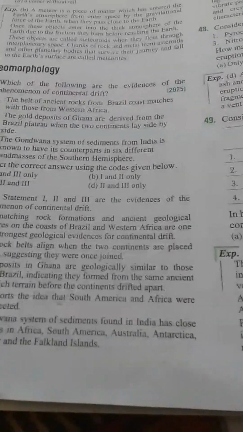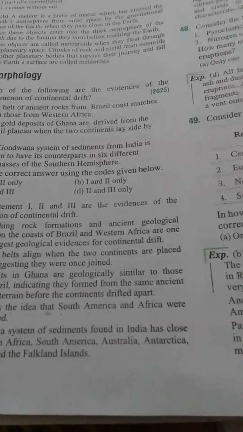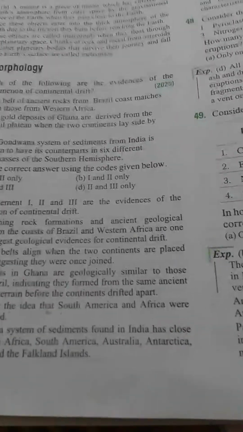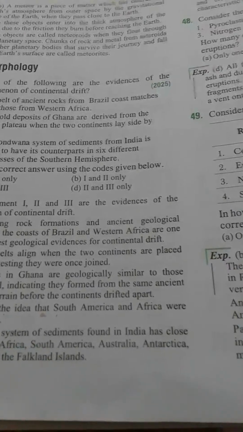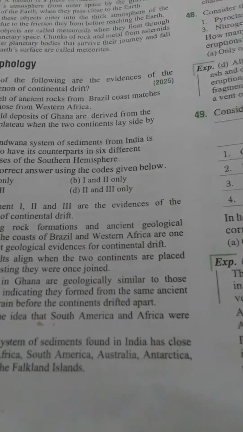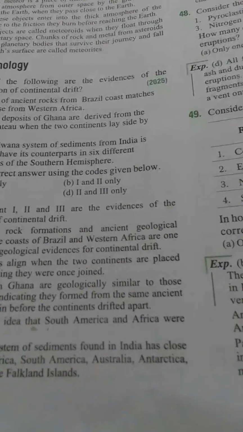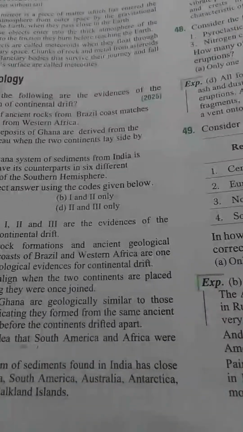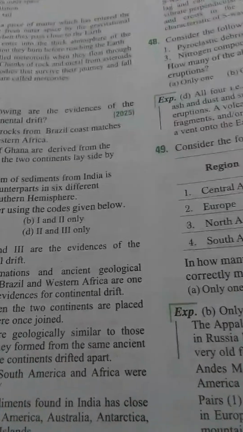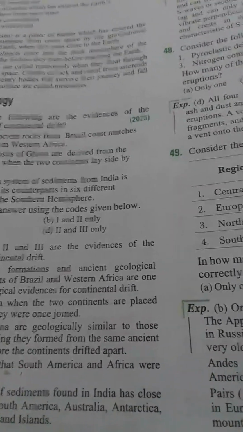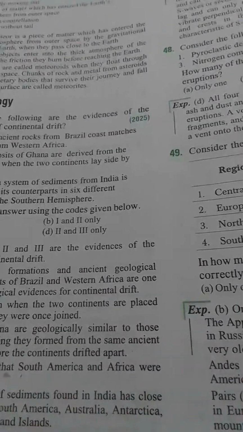The Gondwana system of sediment found in India has close counterparts in Africa, South America, Australia, Antarctica, Madagascar, and the Falkland Islands.